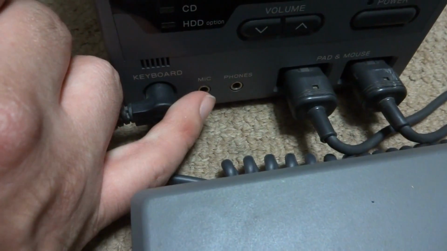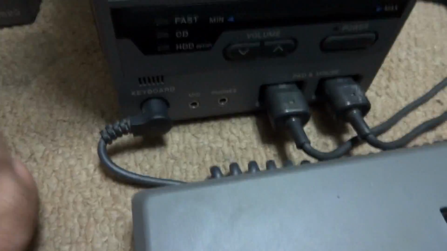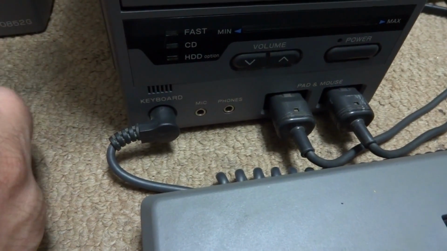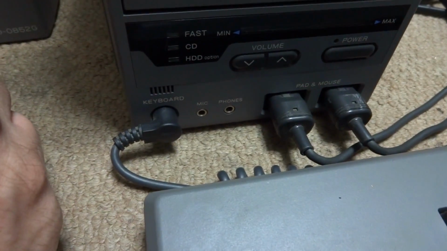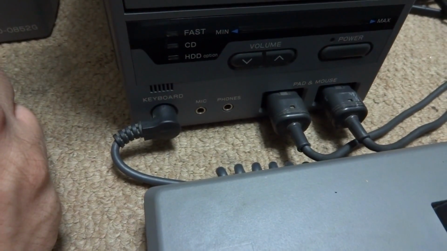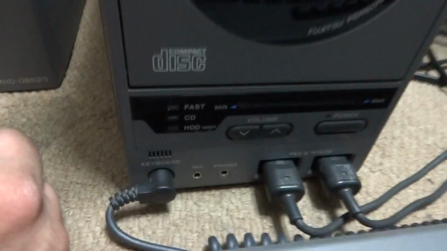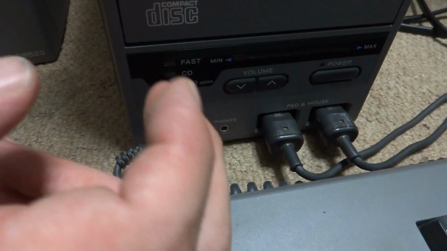It has a mic jack, and you might be asking yourself, why does it have a mic jack? Well, if you have seen some of the other videos where I've put up videos on my, what is it, my... Oh, I'm trying to think how many different systems. The Pioneer Laser Active, that's one that I can remember, had a karaoke deck on it that was an adapter for it.